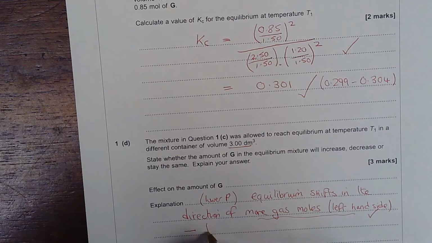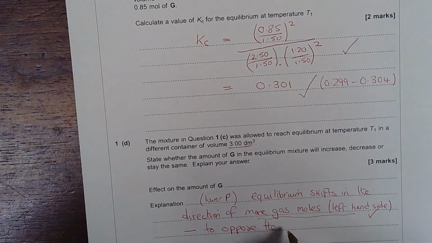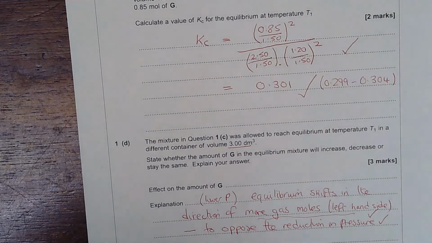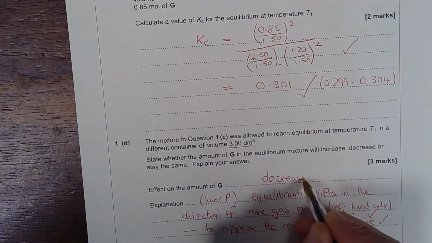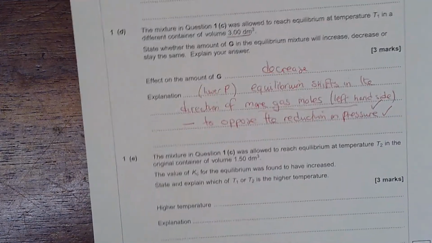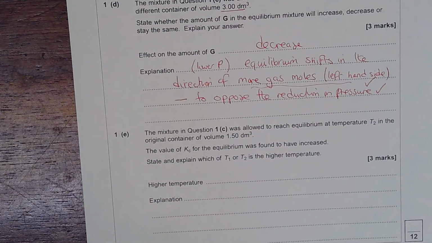You must also explain very clearly that this is to oppose the change that has been made, that's to oppose the reduction in pressure, because more gas moles, if you like, will provide more pressure. So what has that done to the amount of G? Well, of course, you've moved away from G, so that will decrease G.